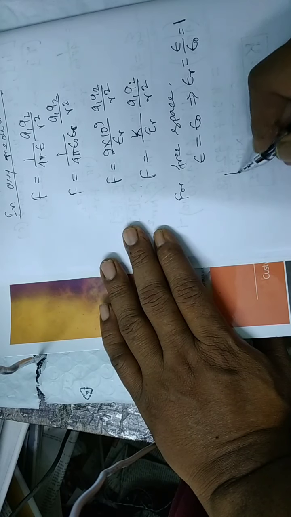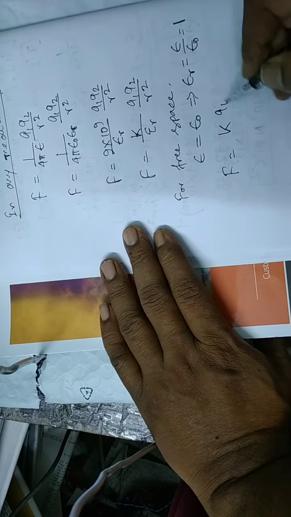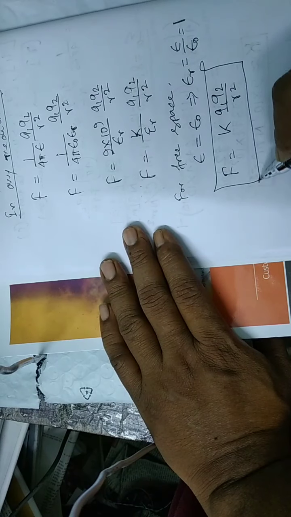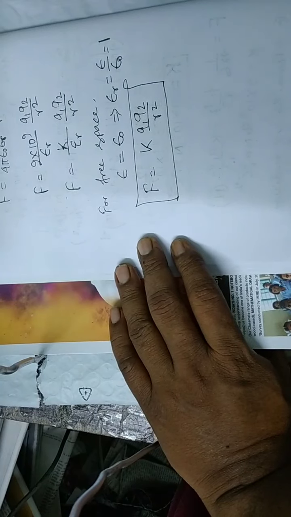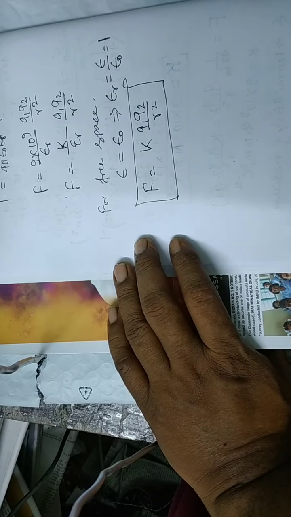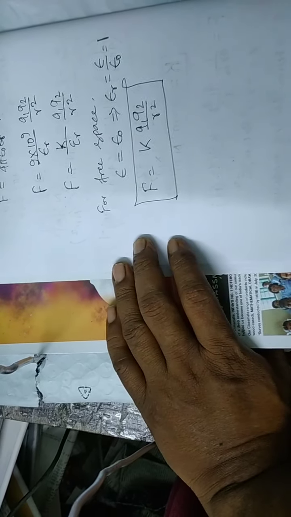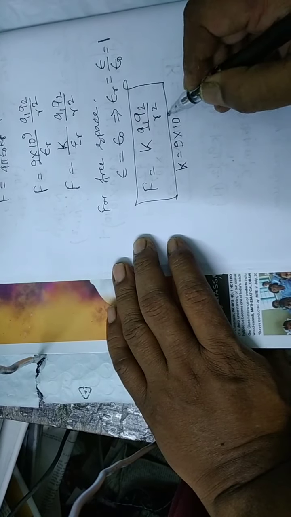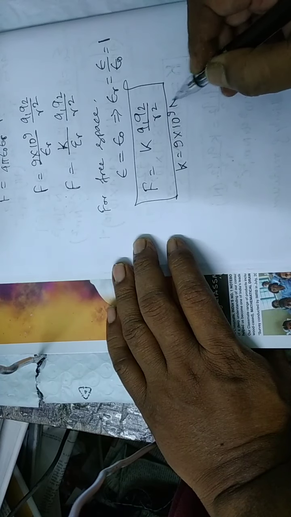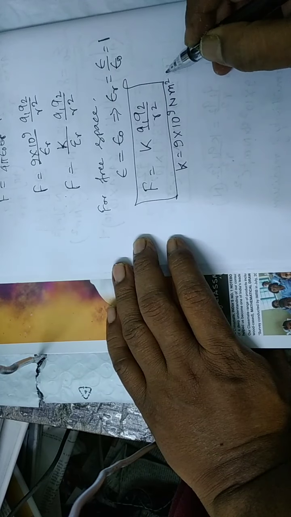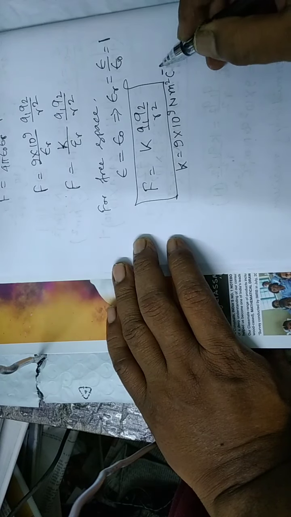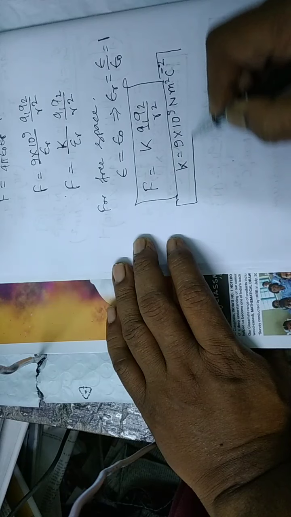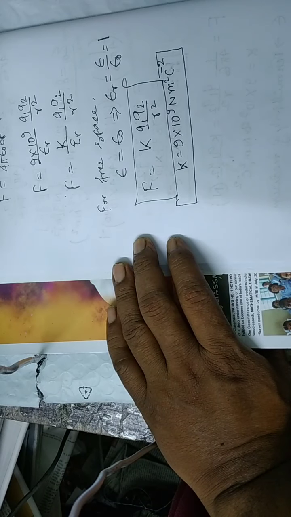So that is why F equal to k q1 q2 by r square is the most useful formula if the charges are in free space, and k equal to 9 into 10 to the power 9 Newton meter square per Coulomb square. So this is the key idea of force between two charges.